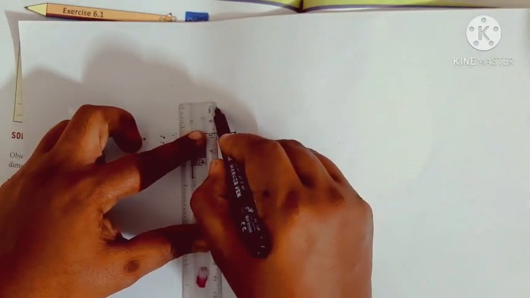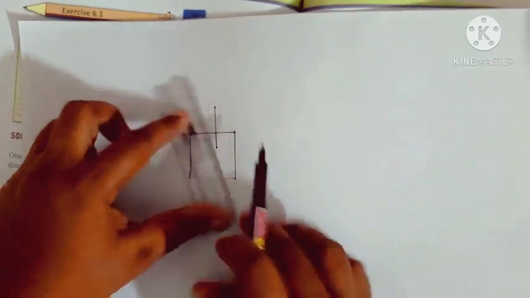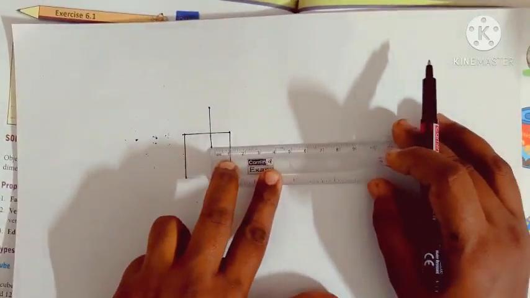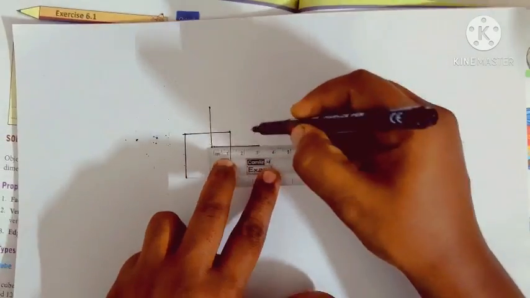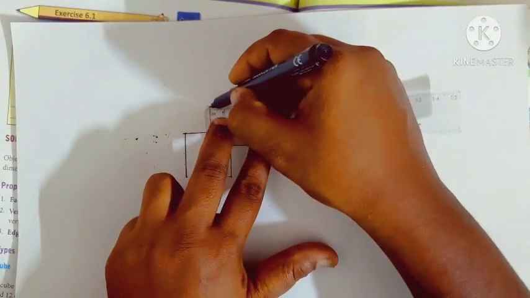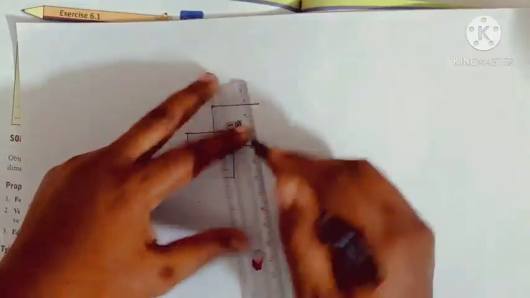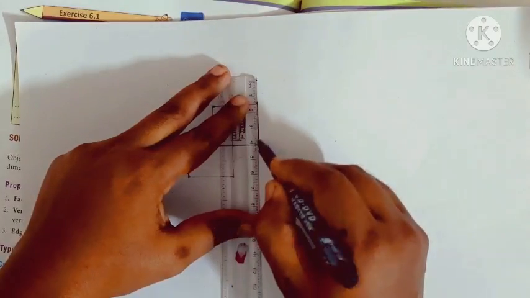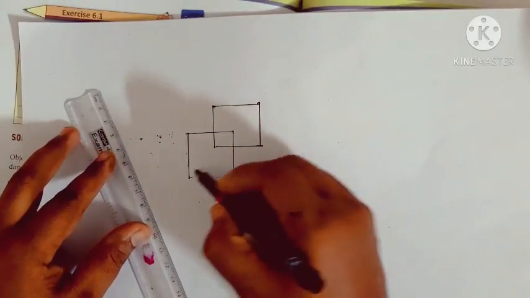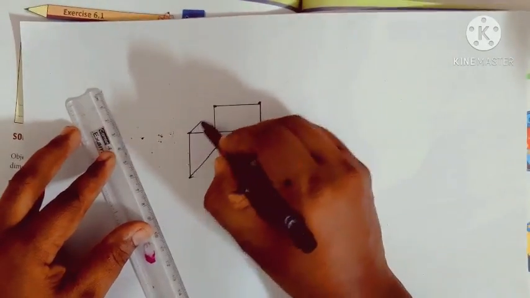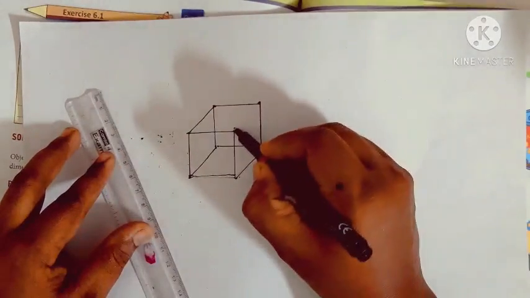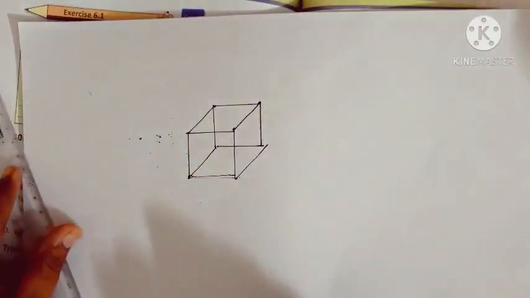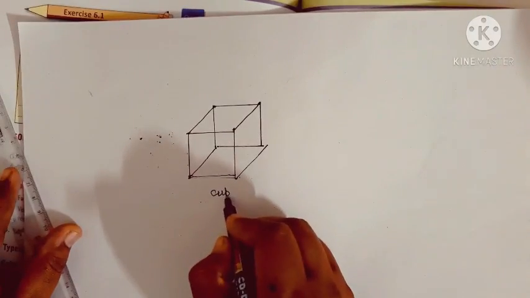That you take, half of that. Okay. Again you take 3 centimeter. Join this line and join all the corners. All the corners. So you get a cube.